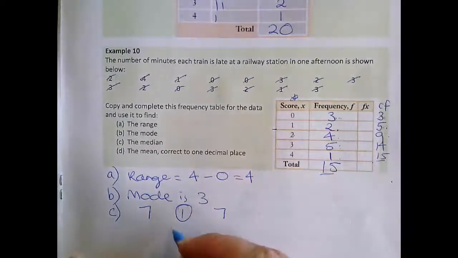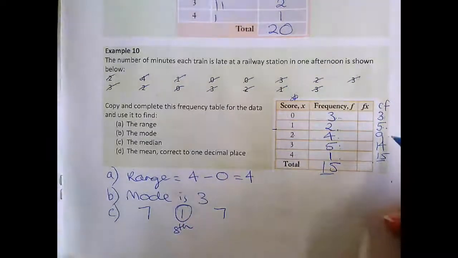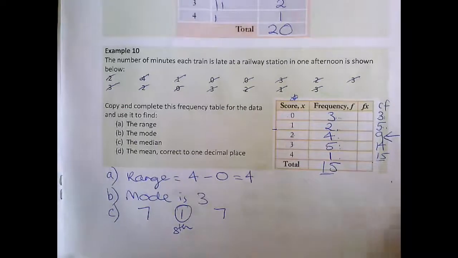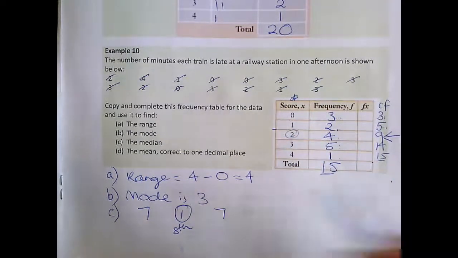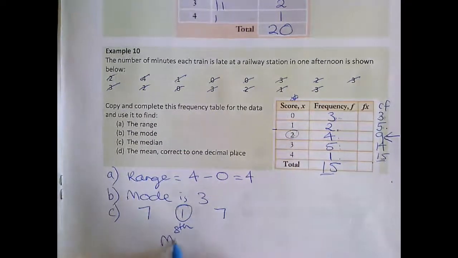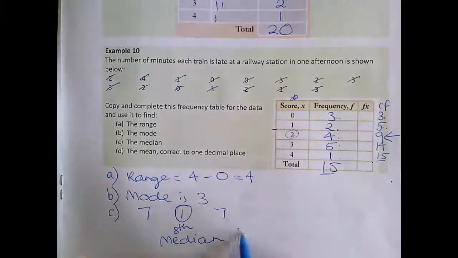Now we want the 8th score, okay, because if we've got 7 scores here, 1 in the middle, we want to know, well, what would the 8th score be? And that lies in that row in there. So the 6th, 7th, 8th, and 9th scores are all the number 2. So the median, because we're looking for the 8th score, the median is 2.